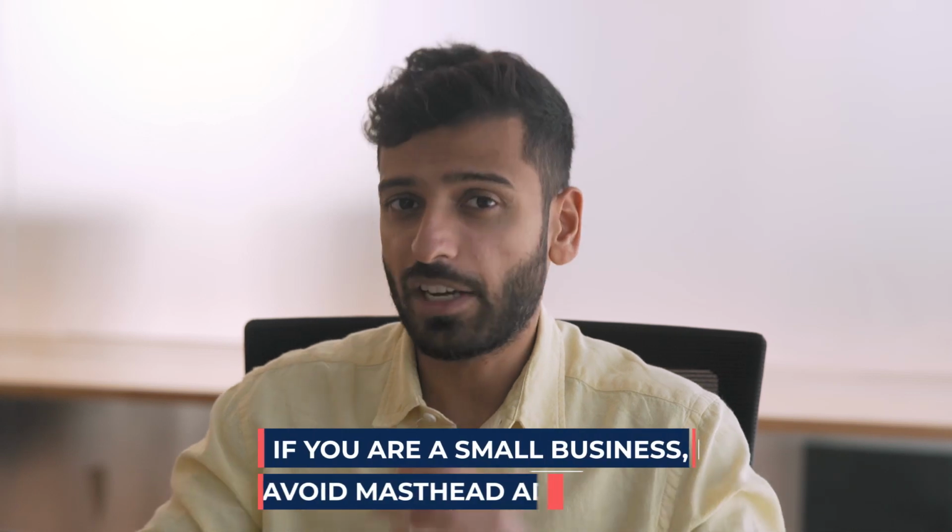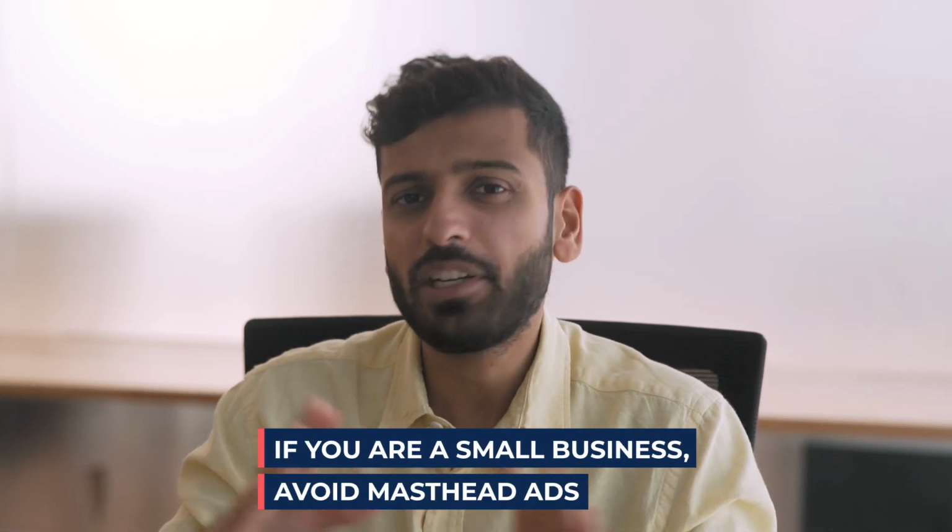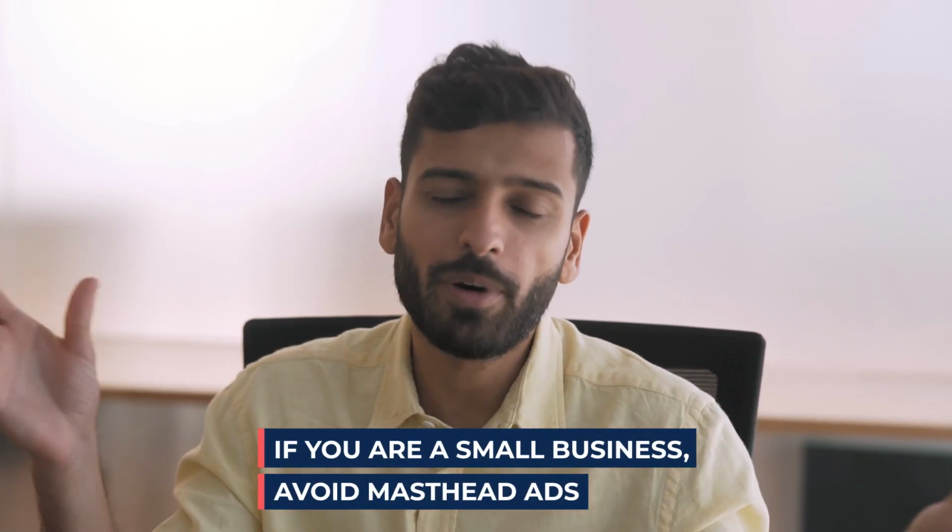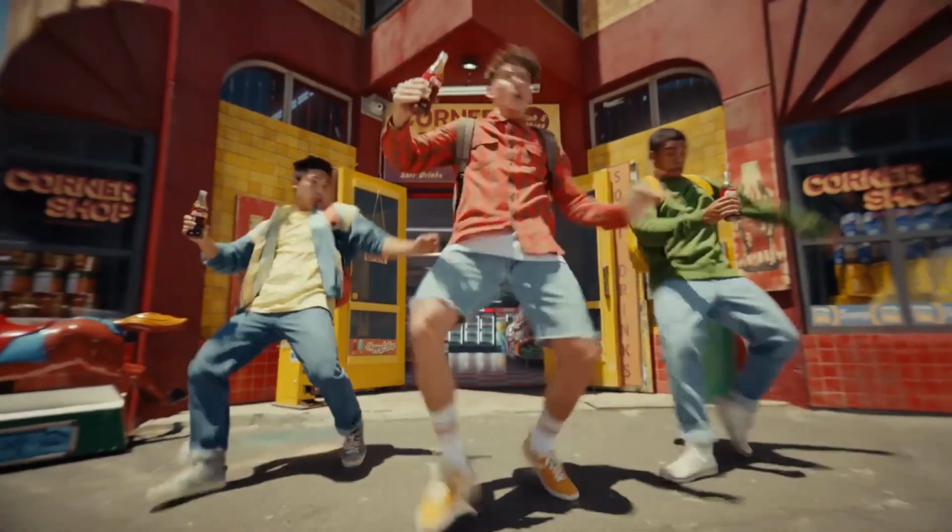I highly suggest that if you're a smaller business, avoid masthead ads. It's cool that you know about it, it's good to have some information, but realistically, it's not going to be relevant for 99.9% of businesses. It's really only if you're Nike or Colgate or a huge company like that. If you're a smaller business, what I suggest is looking into TrueView for Action, which is a type of ad that we use for our clients that drives direct response results and really great ROI.